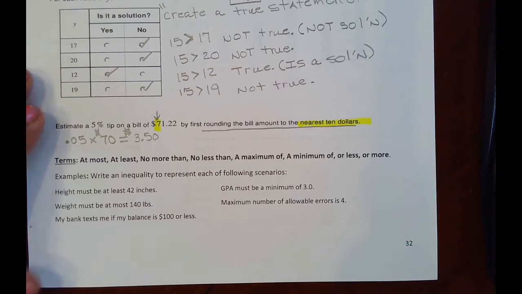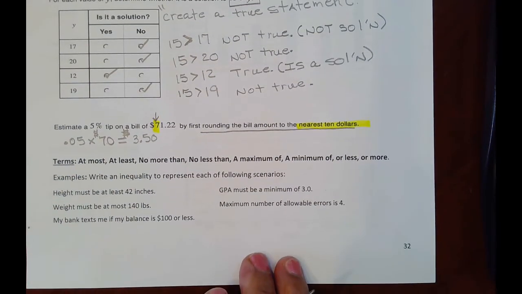Okay, here are some very common terms that you're going to see whenever the discussion concerns less than or greater than. There are very common phrases that we use in the English language. You'll see them when you go into a movie theater. You'll see them when you go to a carnival or a fair.